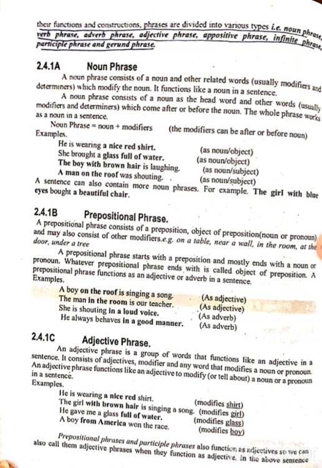A prepositional phrase consists of a preposition. Now we have discussed what are prepositions. Prepositions are basically those words which tell us about the position or the state of a noun. So it consists of a preposition, an object of preposition, noun or pronoun, and may also consist of other modifiers like on a table, near a wall, in the room, at the door, or under a tree.